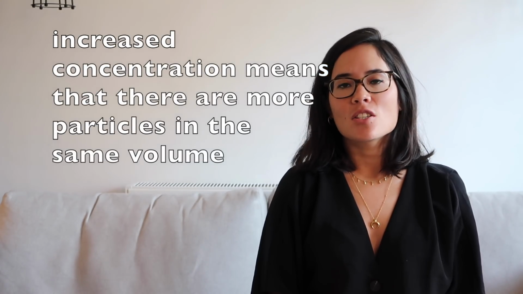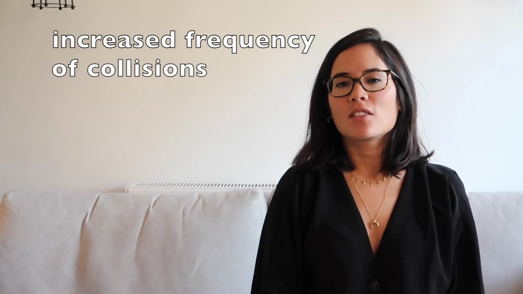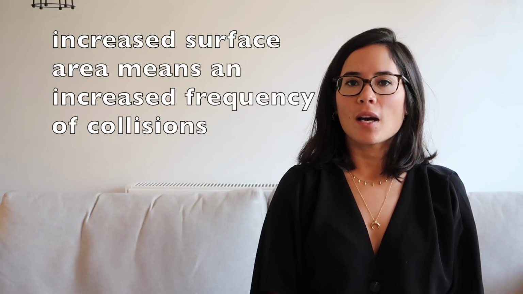Looking at concentration now. So if you increase the concentration of particles, that means that there are more particles in the same volume. Clearly, collisions will occur more frequently, and therefore the rate of reaction will increase. Surface area now. If you increase the surface area, for example by powdering marble chips, powdered marble chips have a larger surface area than giant lumps. And so by increasing the surface area, you're ensuring that you have an increased frequency of collisions, and therefore the rate of reaction will increase. And do make sure you can argue this from if you decrease the surface area, decrease the concentration and decrease the temperature. You just need to say the exact opposite.